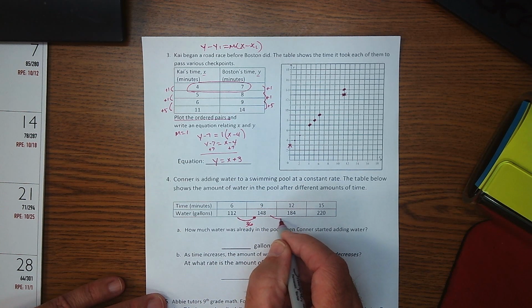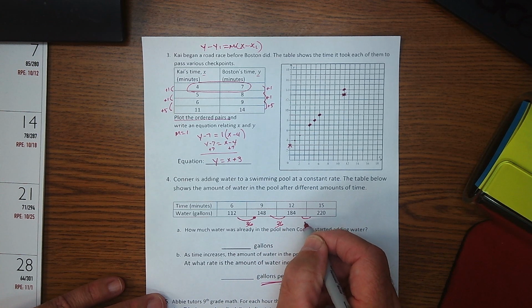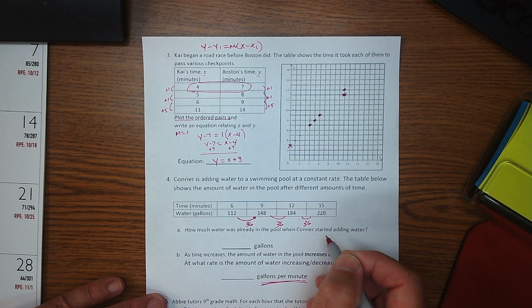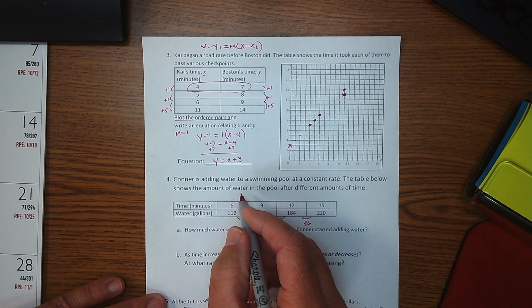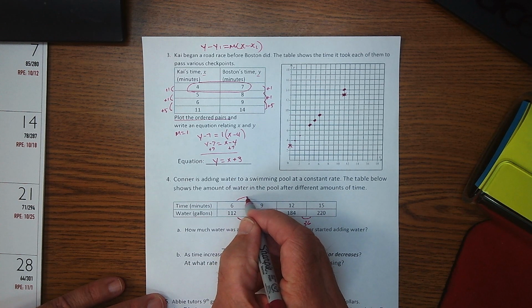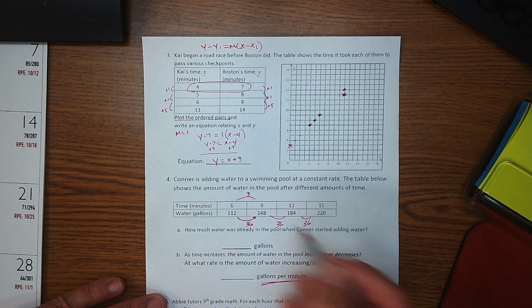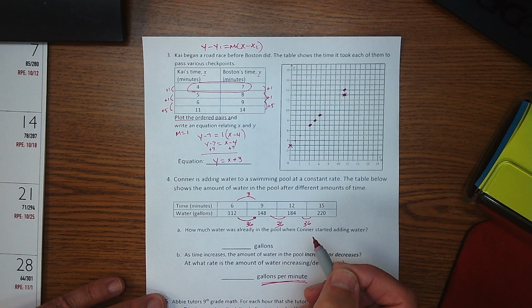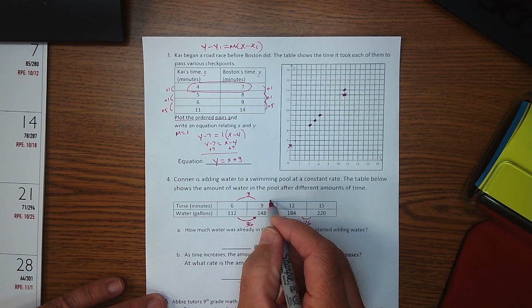And this one goes up 36 too. And this one goes up 36 also. Okay? That's how much water, but this time limit is right here. This does that in 3 minutes. And these are 3-minute intervals.